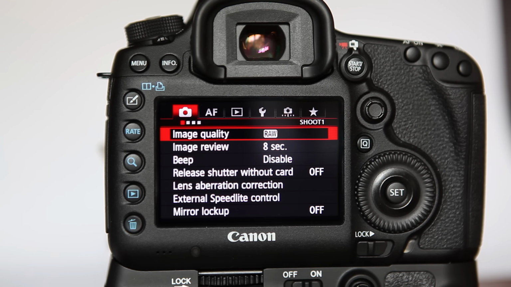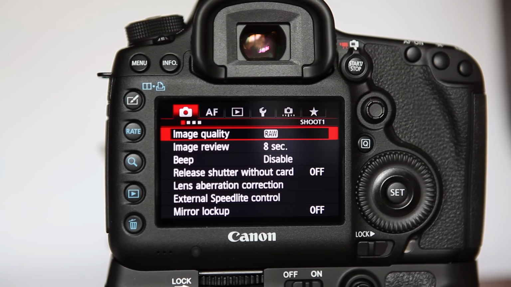Today we're going to talk about how I personally have my Canon 5D Mark III set up for general shooting, specifically for weddings. Now, from the first shooting menu, as you can see, the image quality is set to RAW. Release shutter without card is switched off. I don't want the camera to take photos without a card inside. I also set the beep to disable, as I do not want the beep to be heard in church.